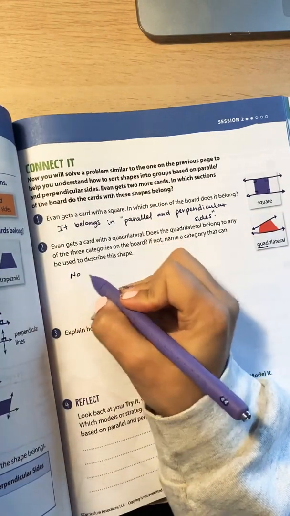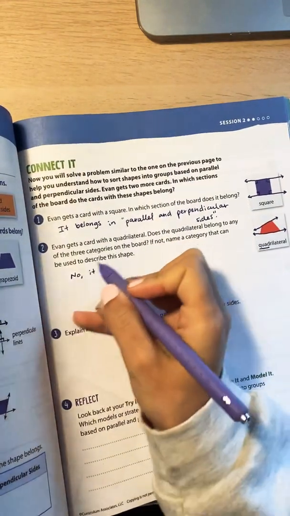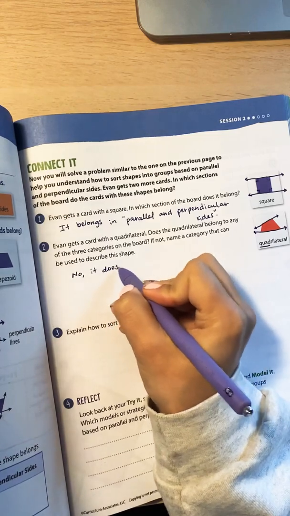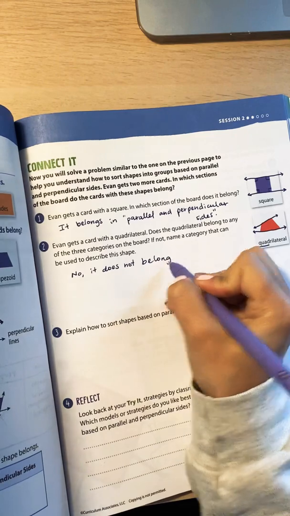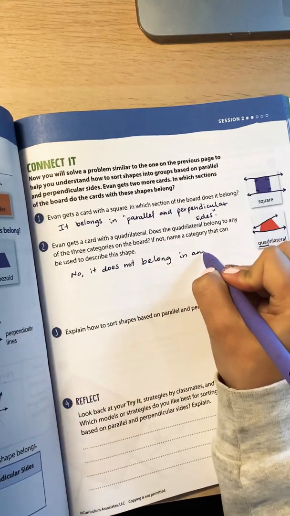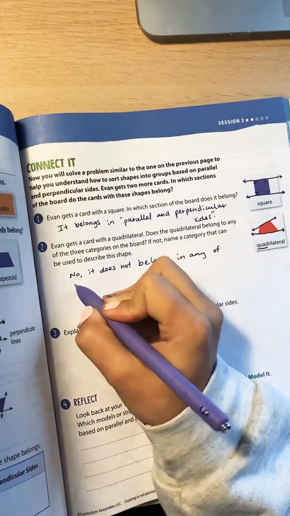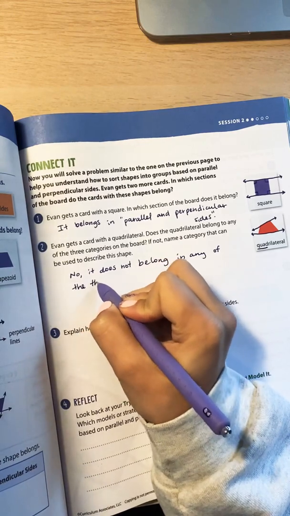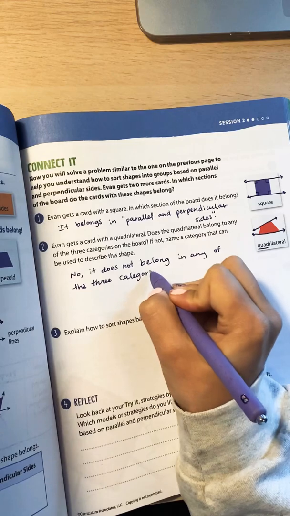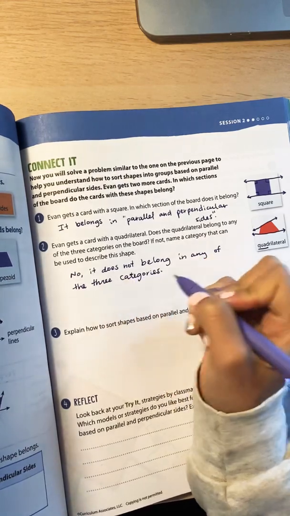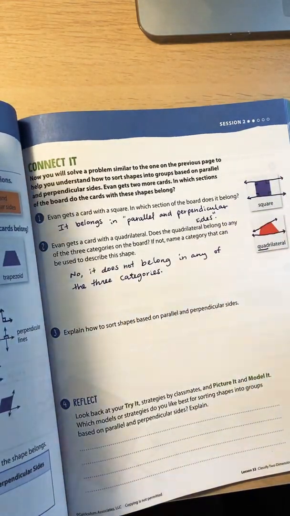So, no, it does not belong in any of the 3 categories. It says, if not, name a category that we can use.